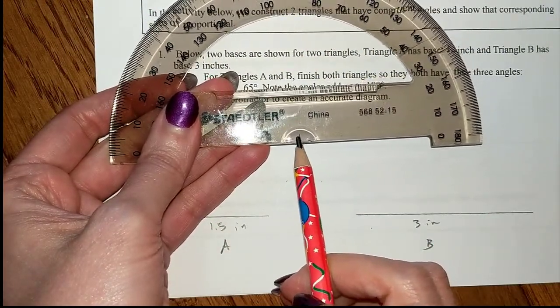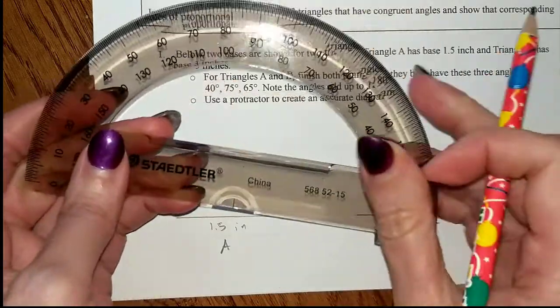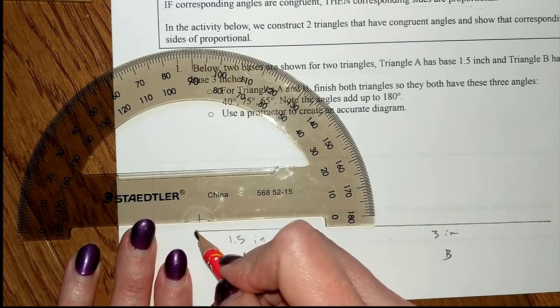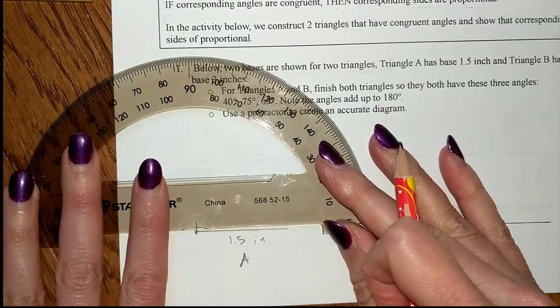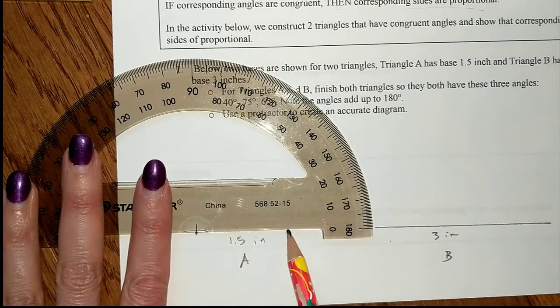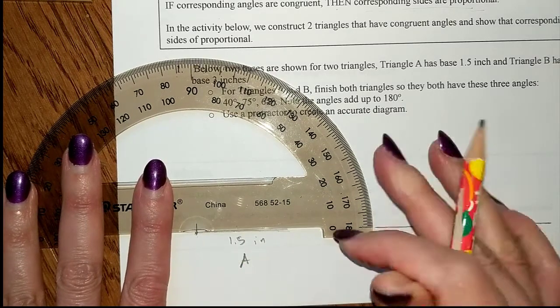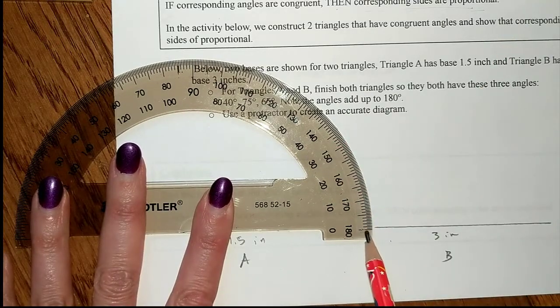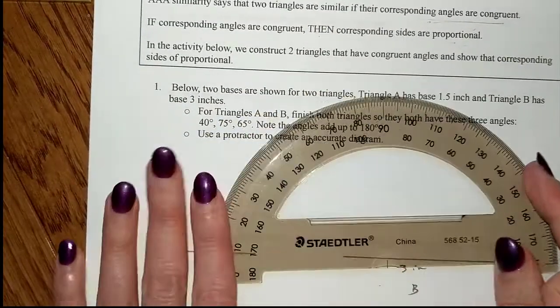Sometimes it's a circle down here. Mine's just a line. So you line that up with the end of this line segment, and then you have to carefully make sure the line stays close to the bottom, against this ruler. If your line goes out far enough, you want to make sure it's lining up here. For this one, I think it'll be long enough.